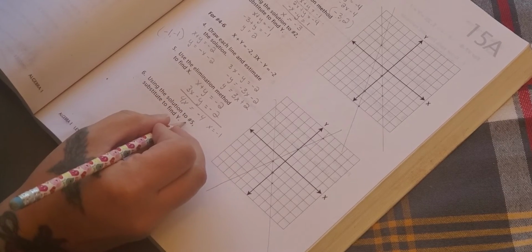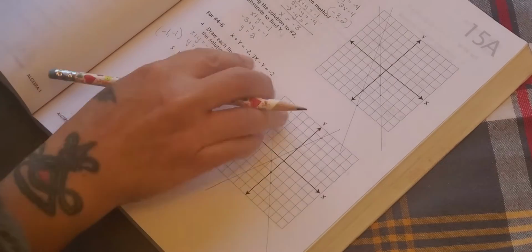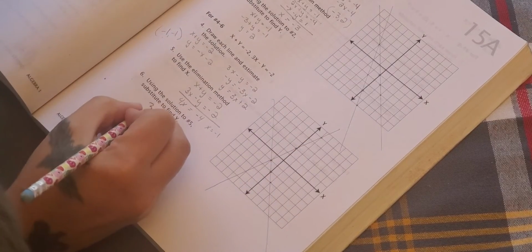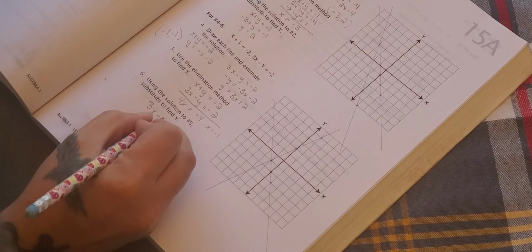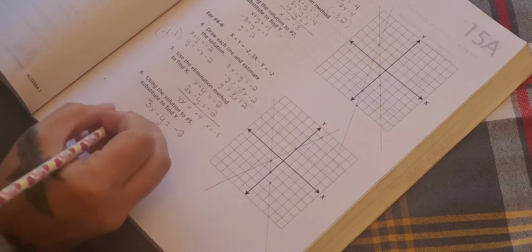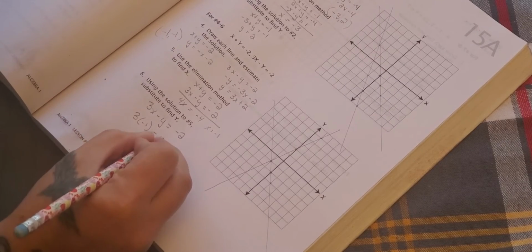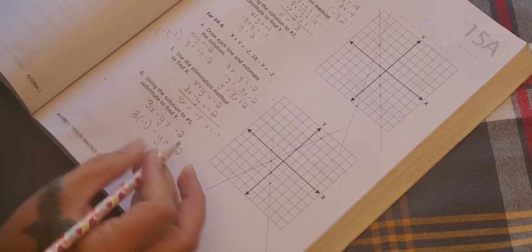Then using the solution to number 5, we substitute to find y. Pick either problem you want. Let's pick the big one this time. We've got 3x minus y equals -2. Our x is -1, so 3 times -1 minus y equals -2.